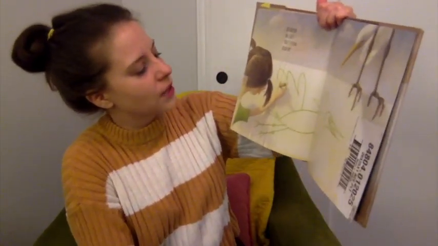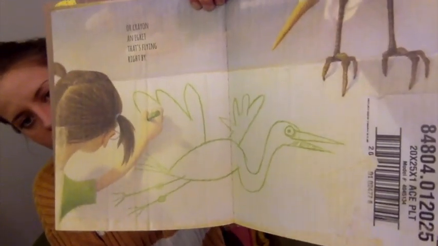And his sister looks like she's maybe pouring water. Maybe she wants to turn it into a rainy day. Or maybe the sea splashing on his face. Or you could crayon an egret that's flying right by. An egret is a bird. Or paint a blue river and very green trees.